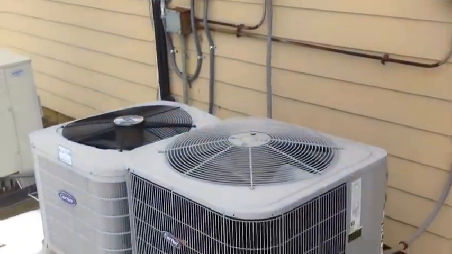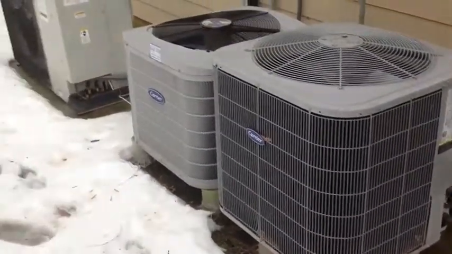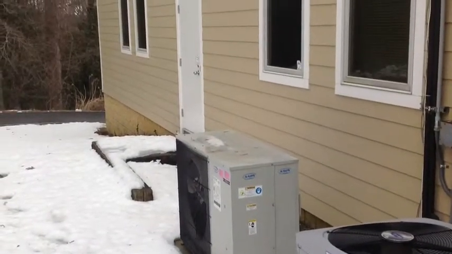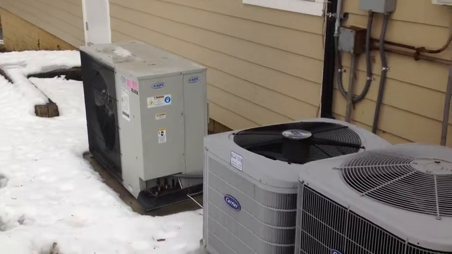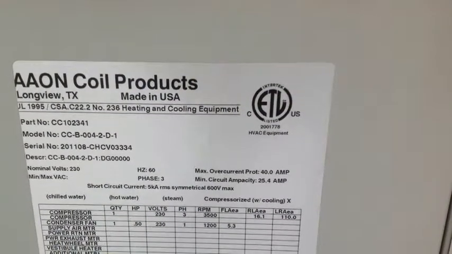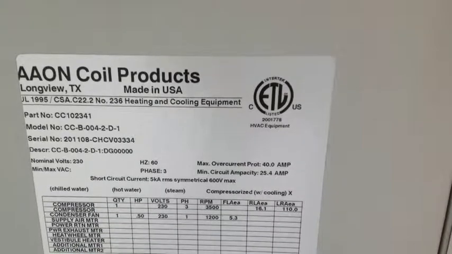Working our way behind the admin offices, we see a typical situation for this building where there are split systems to control dry bulb and an energy recovery ventilator that handles the outside air load. This is a close-up of the split system ERV that serves the office end of the complex.